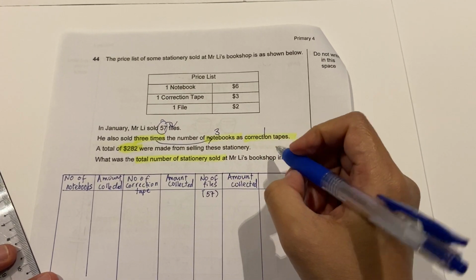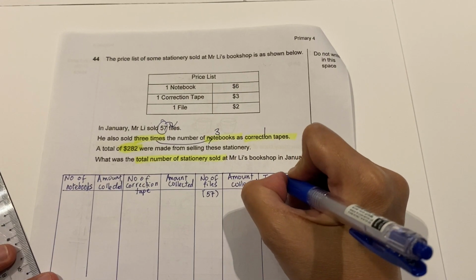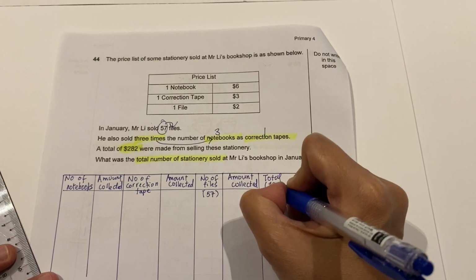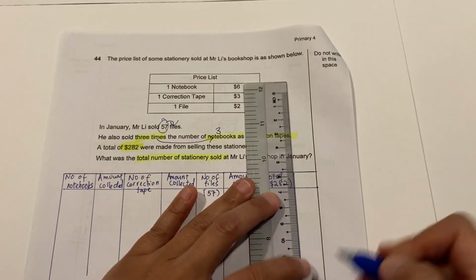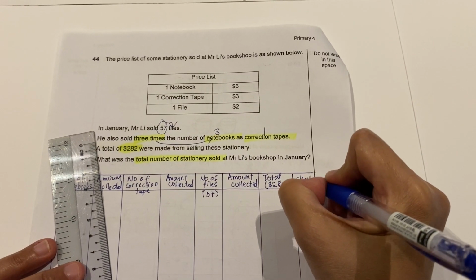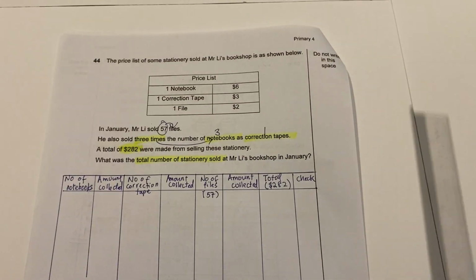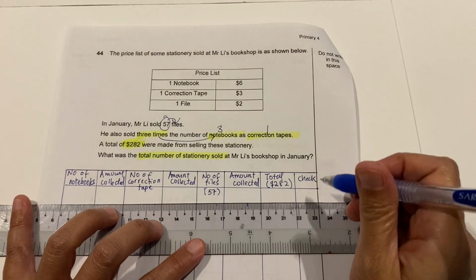All right, and then you will have your total. And what's your total? It's 282. And remember your checkbox at the end. Okay, right. So here, I start off.